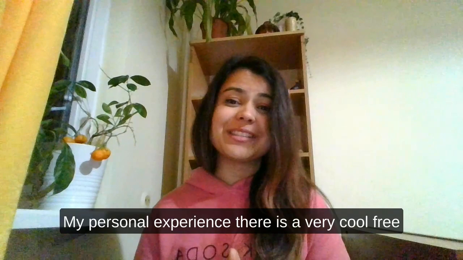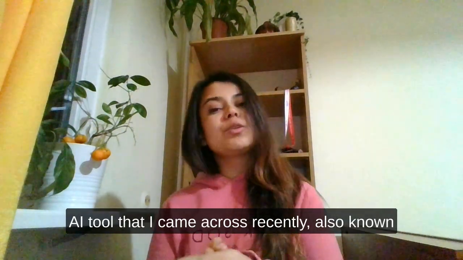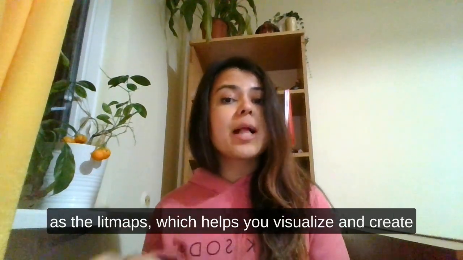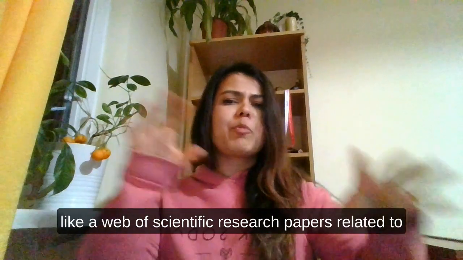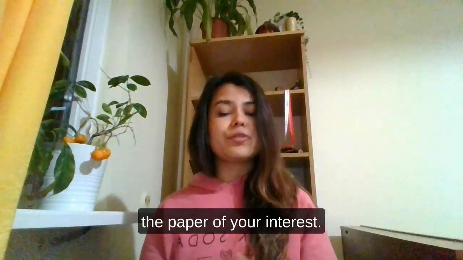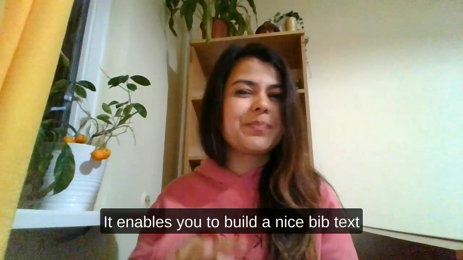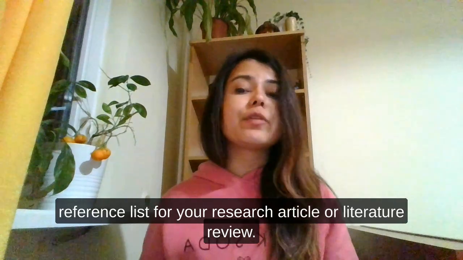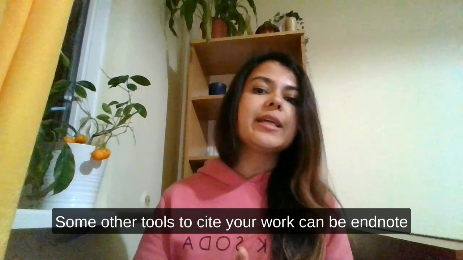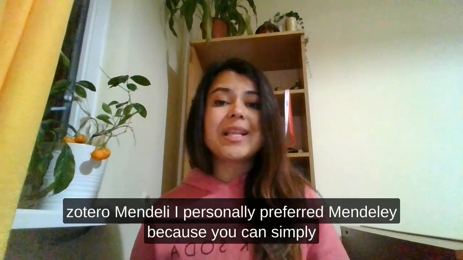From my personal experience, there is a very cool free AI tool that I came across recently, known as Litmaps, which helps you visualize and create a web of scientific research papers related to the paper of your interest. It enables you to build a nice BibTeX reference list for your research article or literature review. Some other tools to cite your work can be Endnote, Zotero, Mendeley.